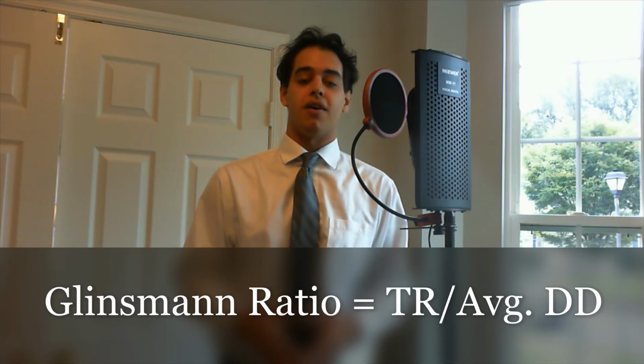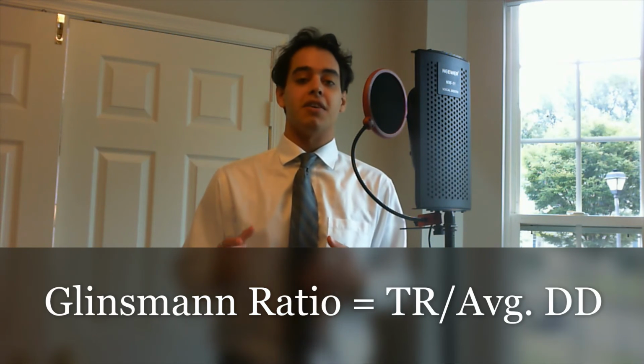At number 1, we have return over average drawdown. This one is best for selecting your strategies against each other. This is calculated by total return divided by average drawdown.